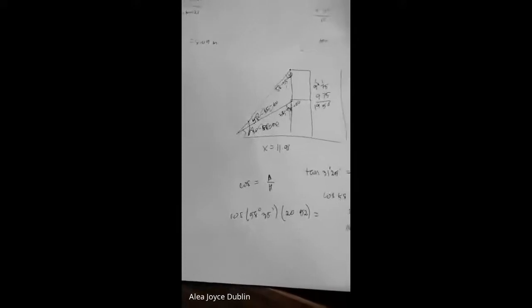Then substitute the value of the angle. So, cosine 58 degrees 35 minutes times 20.52 is 10.696, or 10.7. Okay, very good.